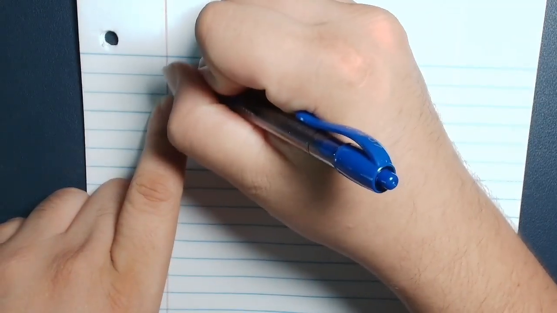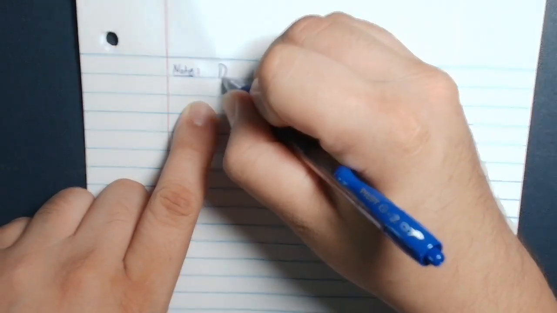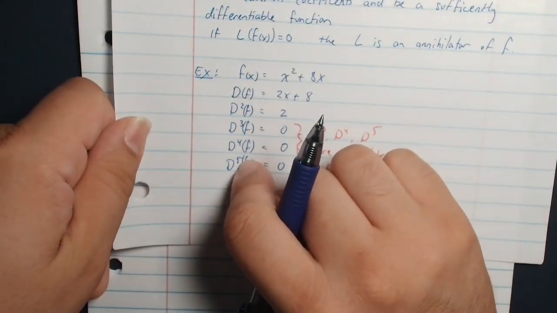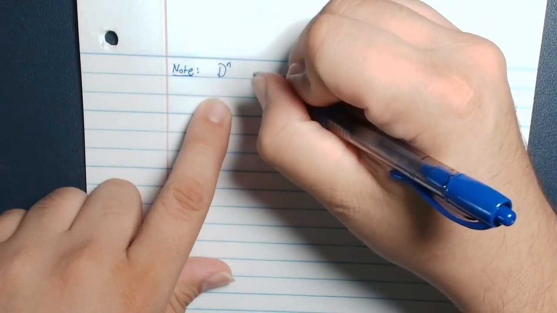So for now, we're going to stick to 3 types of annihilators, 3 groups of annihilators. And they're exactly the ones that get rid of those 3 types of functions. So here I will write this as a note. The 3 kinds of annihilators we're going to care about. If you have D to the n, just like what we have over here, D2, D3, D4, like that, these are going to annihilate polynomials.